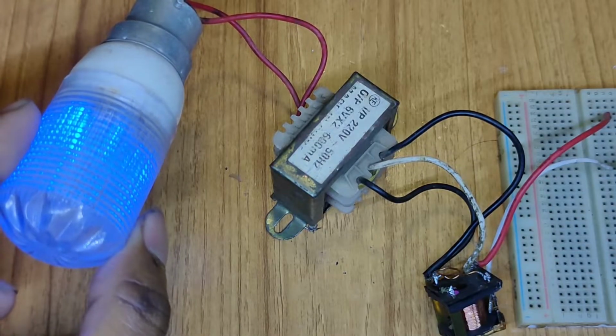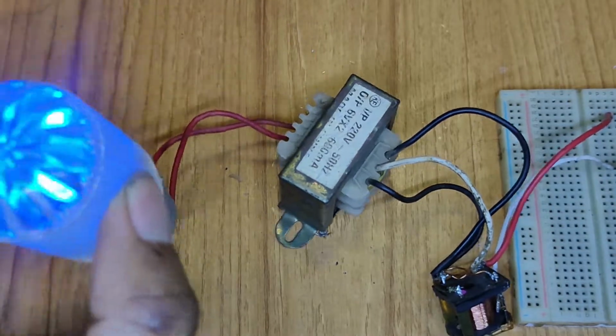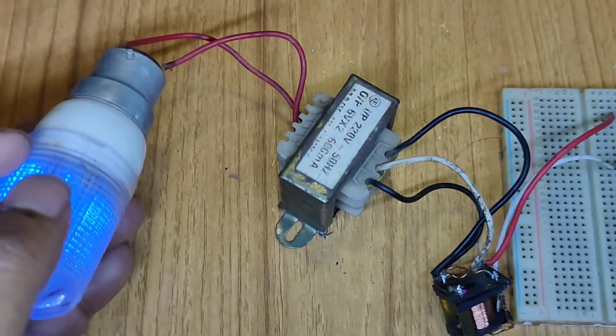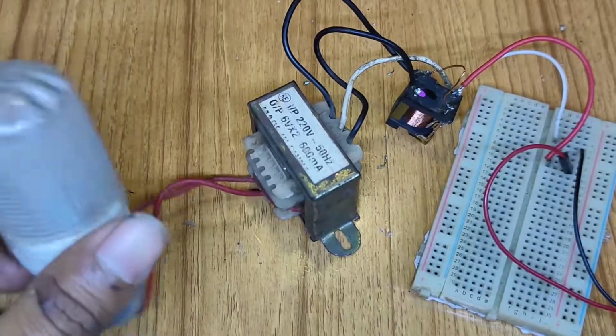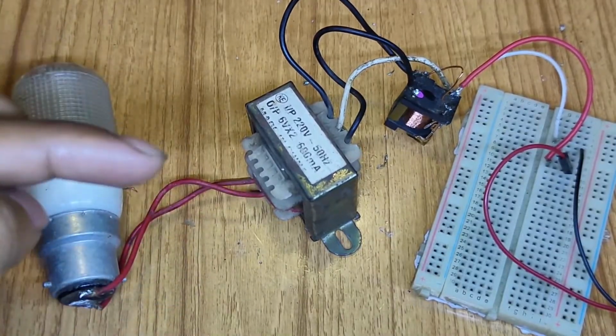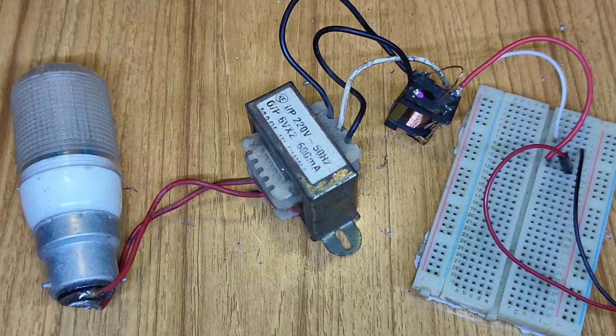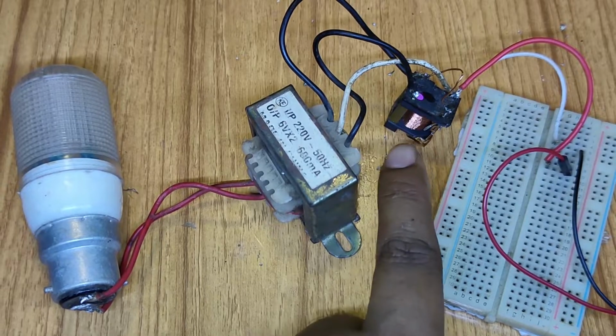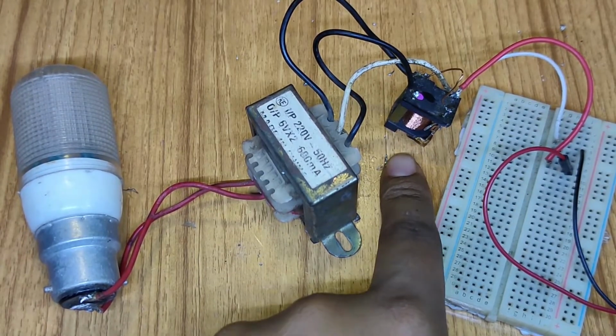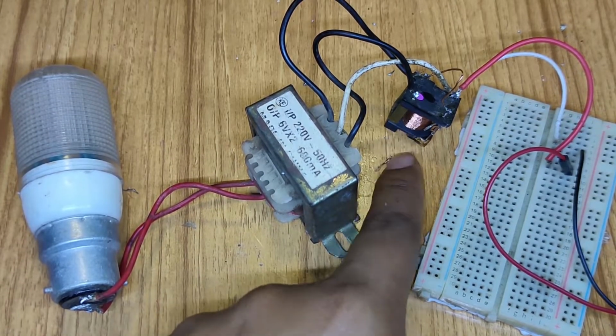There we can see some frequency from the output, but this is working. Really, are you interested in an inverter? This is a logical inverter you can make at your home. This kind of inverter has one thing: it can oscillate. I am using this oscillator. No, this is not an oscillator, this is a relay.